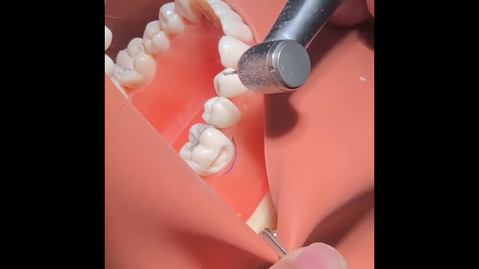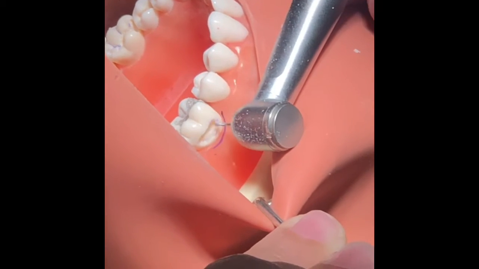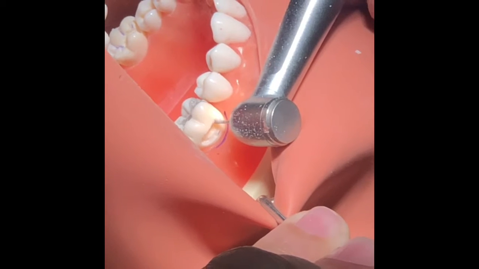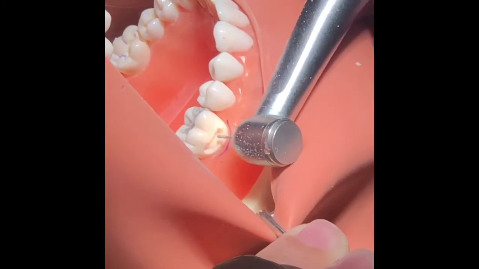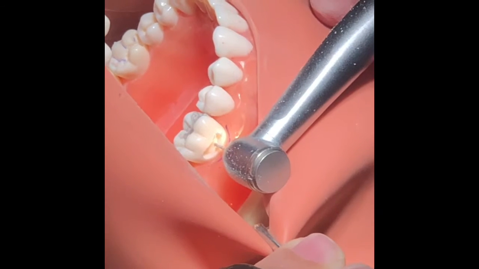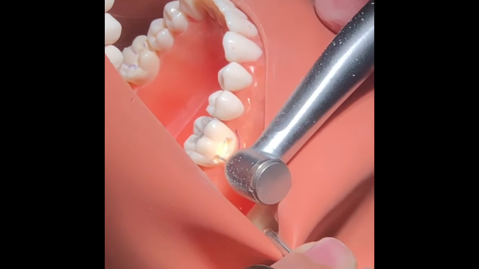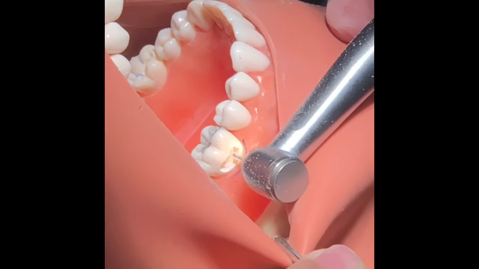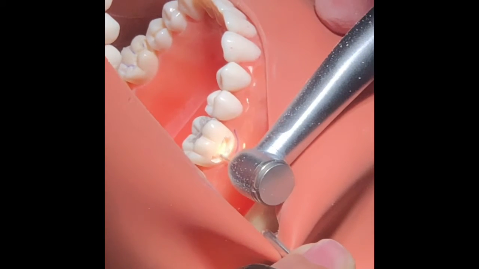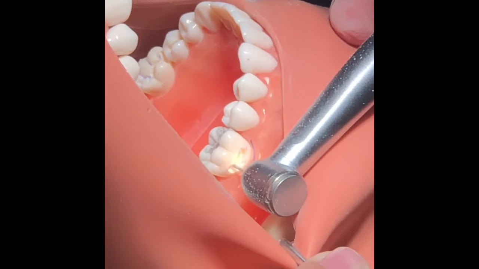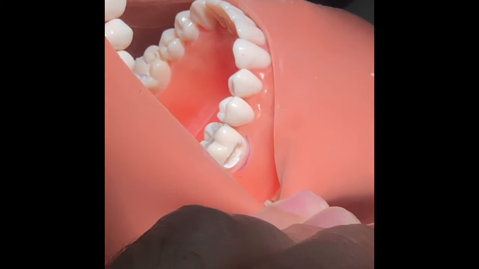The direction of the burr is very important. Okay. Always perpendicular to the floor. Yes, because we are creating a 90-degree angle, and we are preparing it for the occlusal, for the amalgam cavity.